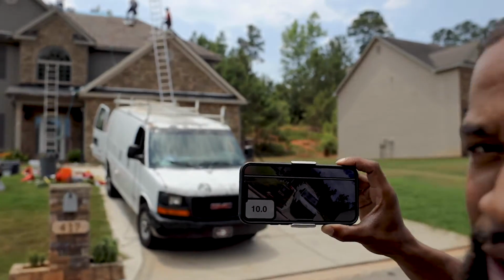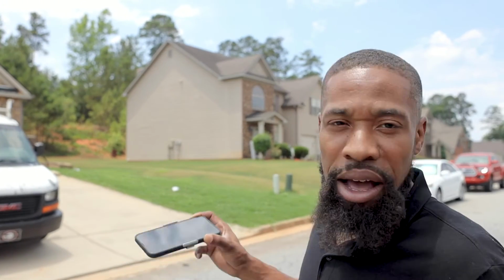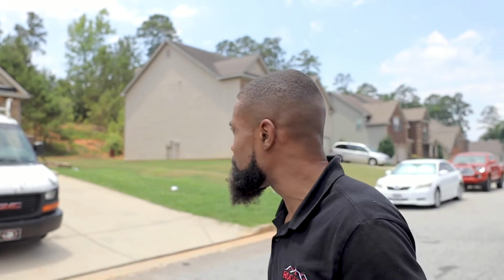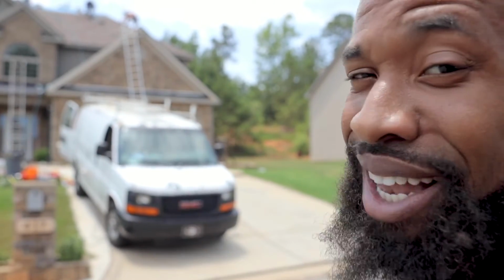A lot of times you get an estimated 9.9, 9.8. Obviously you're going to round up to 10. If it's a 9.4 or something like that, then you'd round down to a 9 pitch. But that's the way you do it. Something that's real easy. I didn't even have to climb and get on the roof.